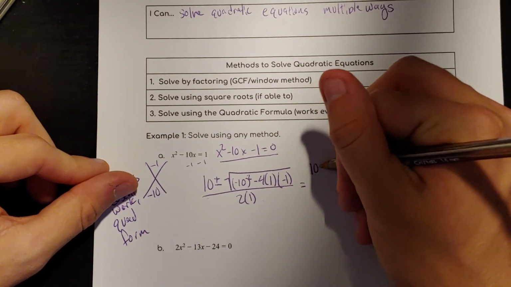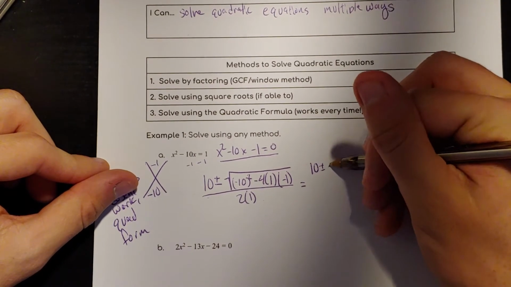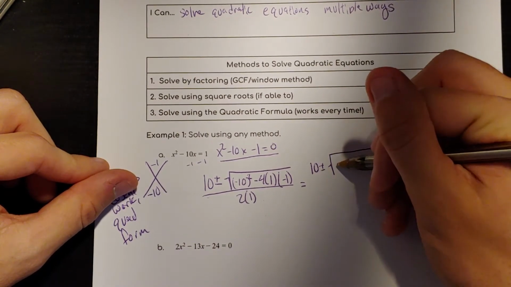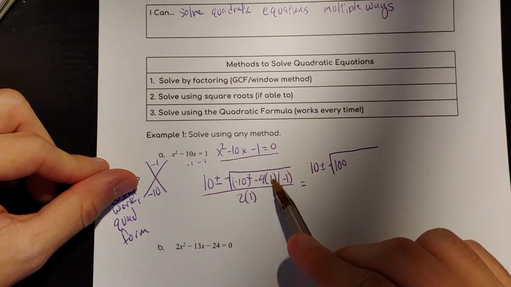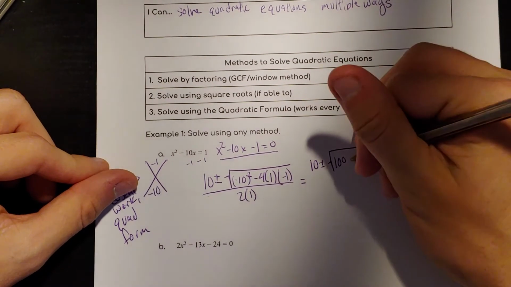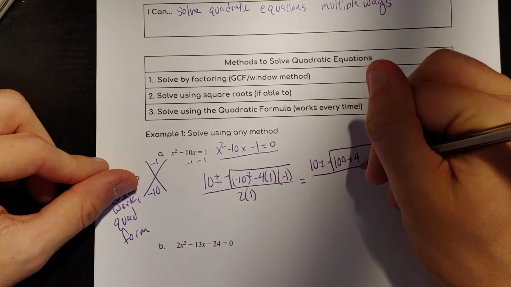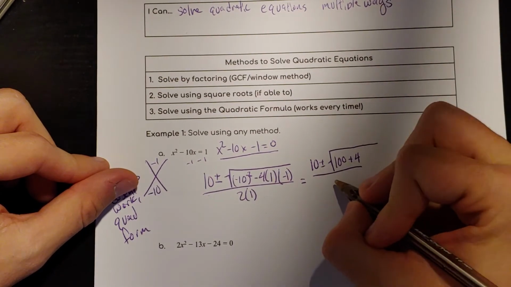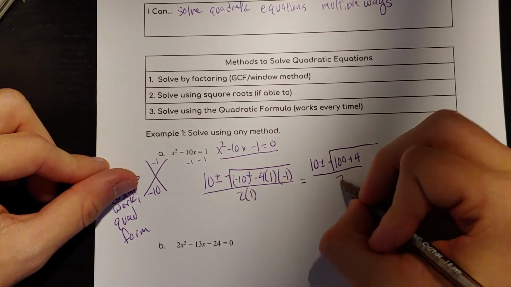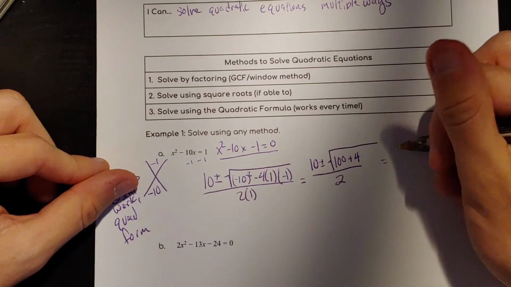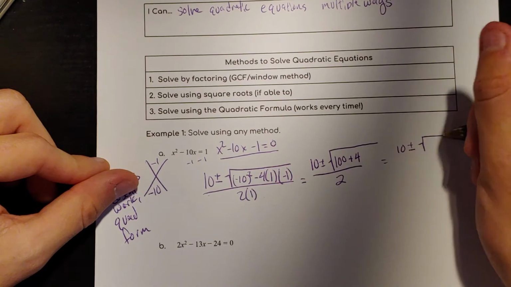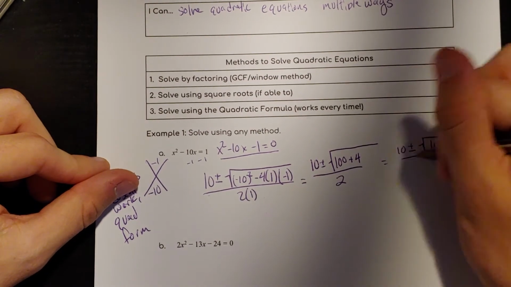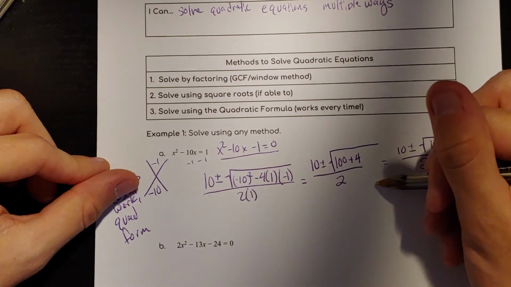So 10 plus or minus, I'm just going to clean up some things, 100. Negative 4 times 1 times negative 1 is plus 4. And that's going to be over 2 times 1, which is 2. So now I have 10 plus or minus the square root of 104 over 2.